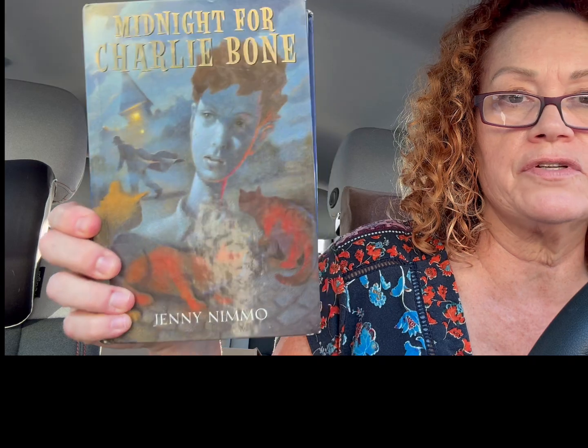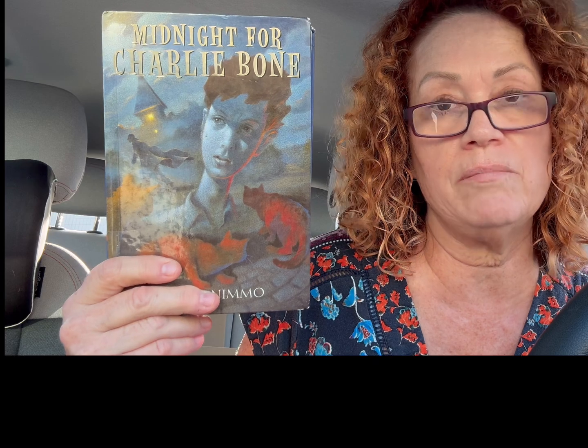This one here, watch. I'll go home and find out that this is like the 5th copy of this particular one. Midnight for Charlie Bone is the first in the Charlie Bone series. The last time I spoke with you, I got a paperback edition of this. I believe it was this one, and I wanted to find a hardback copy. So this is the hardback copy. And when I get home, I'll find out if I'm right or wrong.